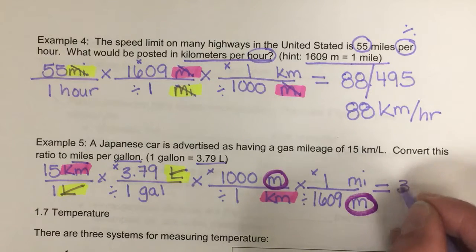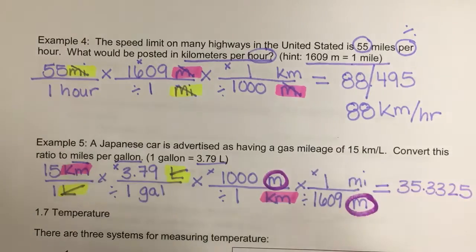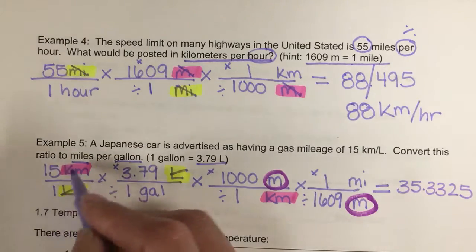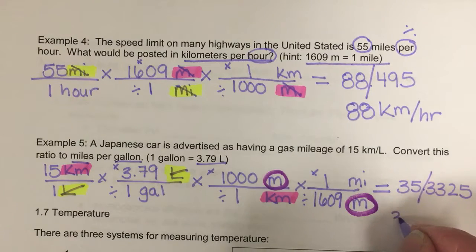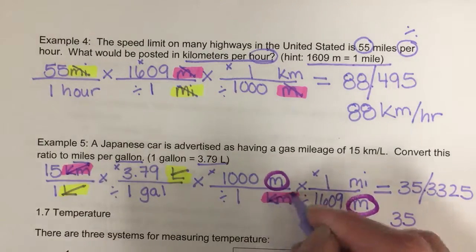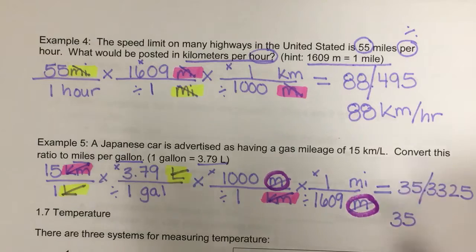So I get 35.3325. Again, I can only keep 2 sig figs, 1, 2. The 3 does not cause it to round up. So I'm going to have 35. My kilometers went away. My liters went away. My meters went away.